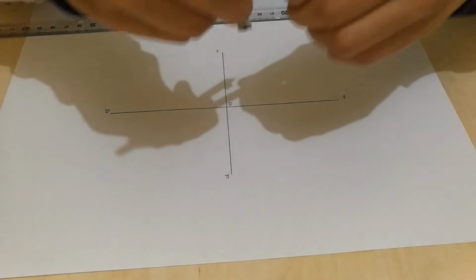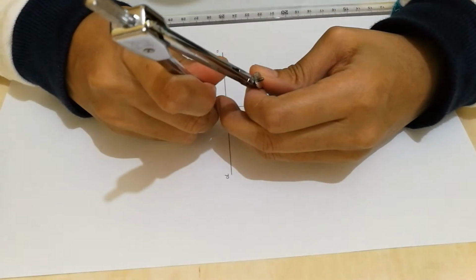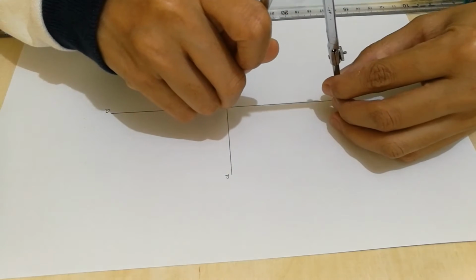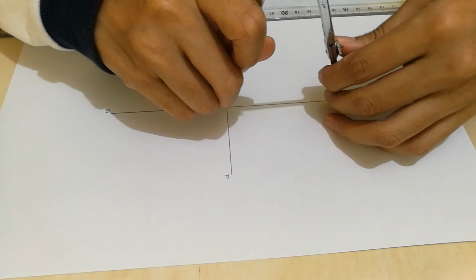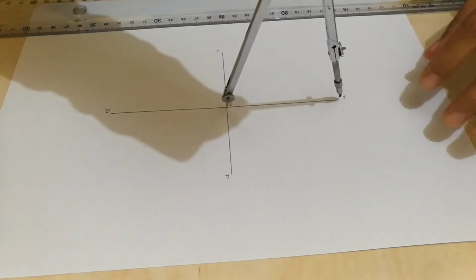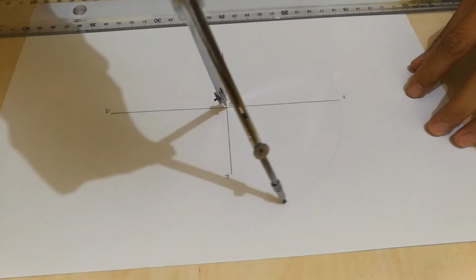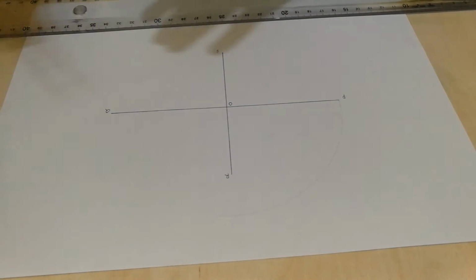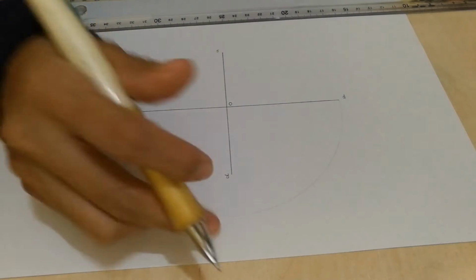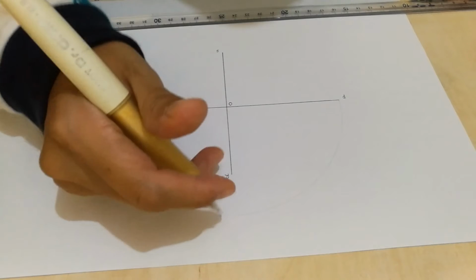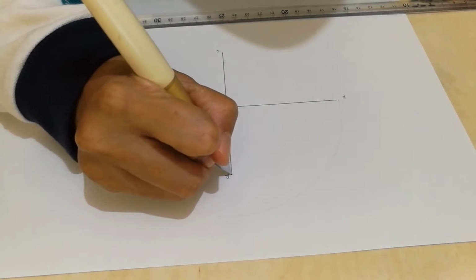Now we take O as the center and OP as the radius and draw an arc. Okay, now we can see that this arc is obviously over the minor axis.